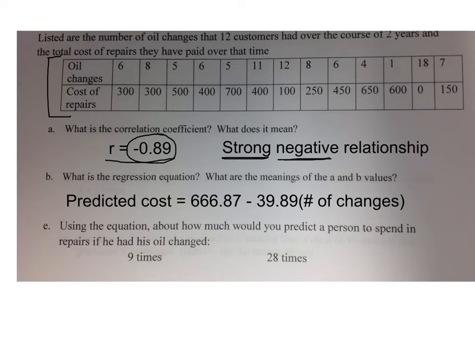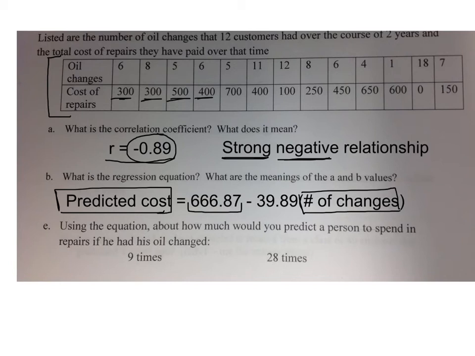So now we talk about our regression equation. Notice that I'm not putting y or x in here. I'm actually putting in values. I'm actually putting in words. So in this case, this would be the number of oil changes over here for x, or my explanatory, and the predicted cost. Notice I'm not saying cost, because we have the costs up here. This is what I predict the cost to be. This is my y-intercept, my a value. What this basically is saying to me is, if I have 0 oil changes, I'm going to end up expecting to pay $666.87 in repairs. Expected, predicted.